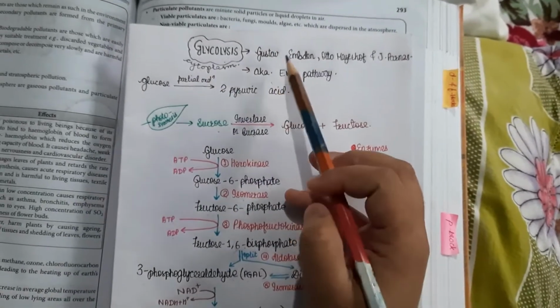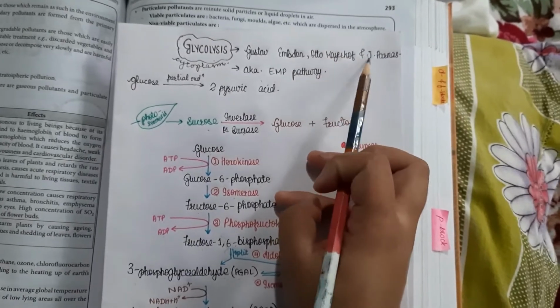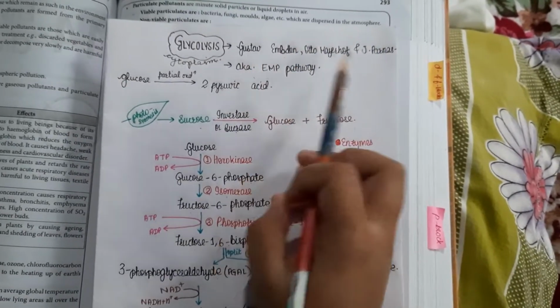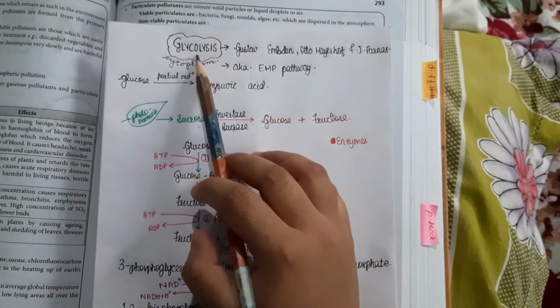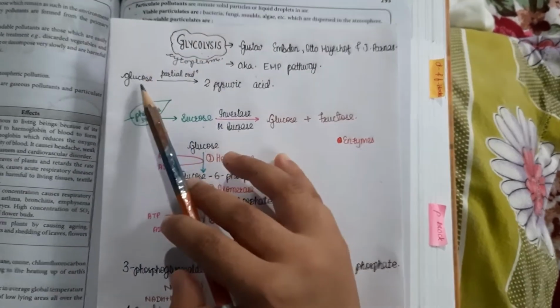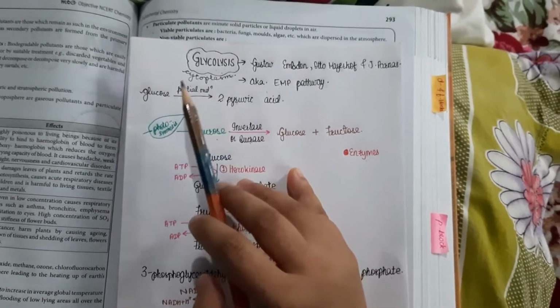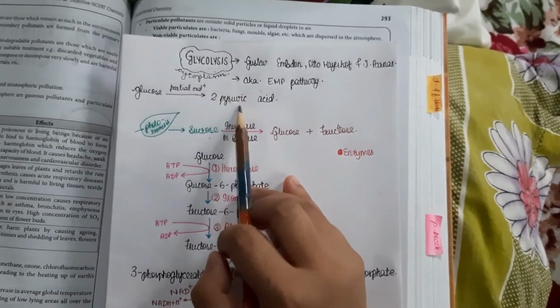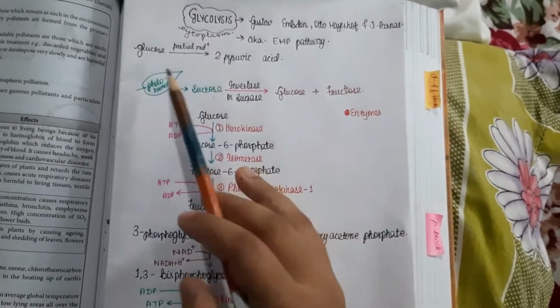So glycolysis was discovered by Gustav Embden, Otto Meyerhof and J. Parnas. Therefore, it is also called the EMP pathway. Summarizing glycolysis, it is very simple. It is the partial oxidation of glucose into two molecules of pyruvic acid. So let's start the process.